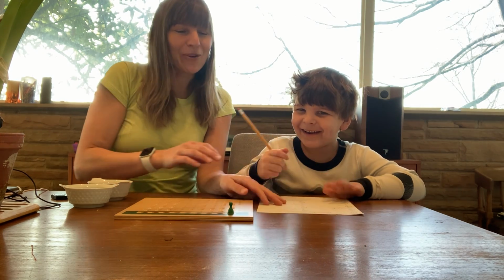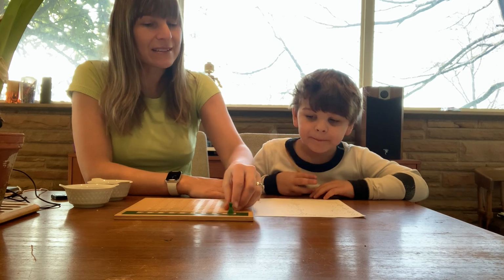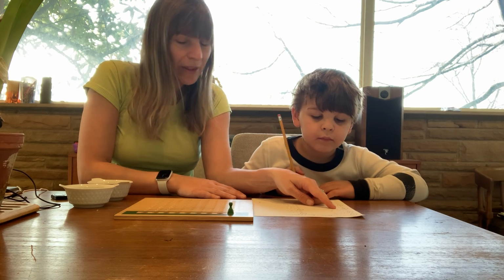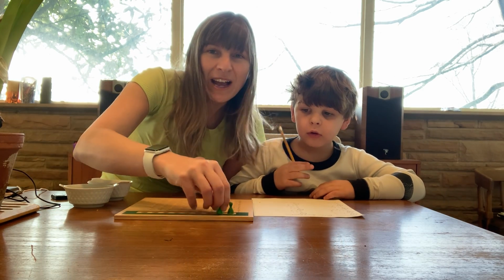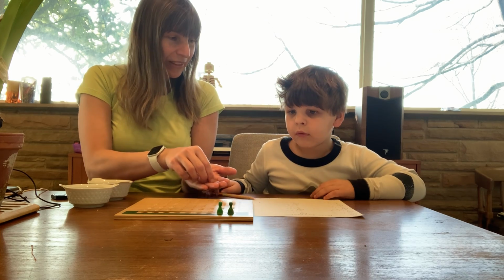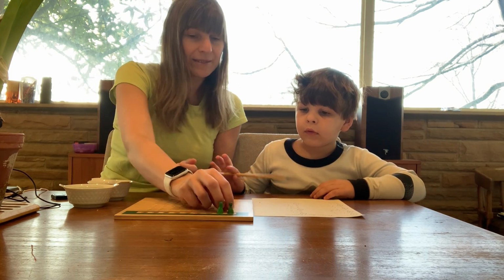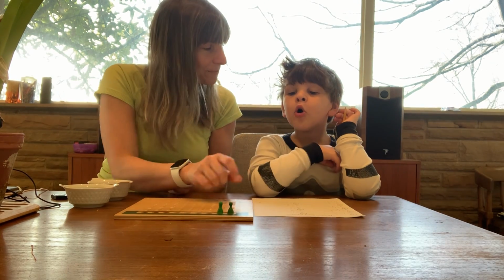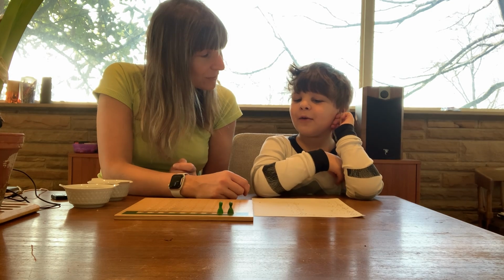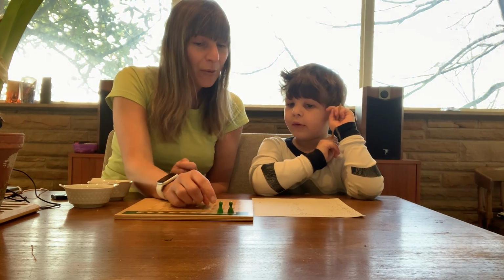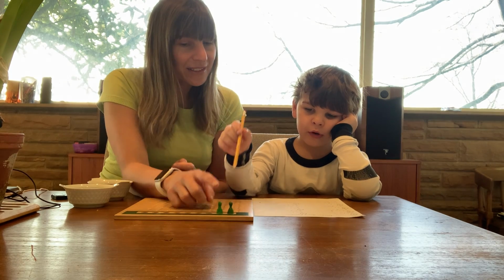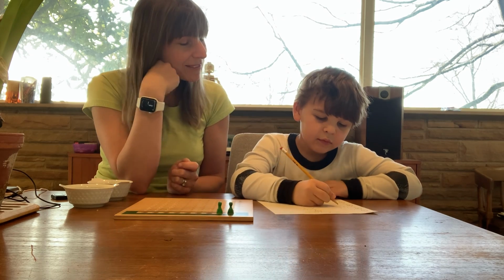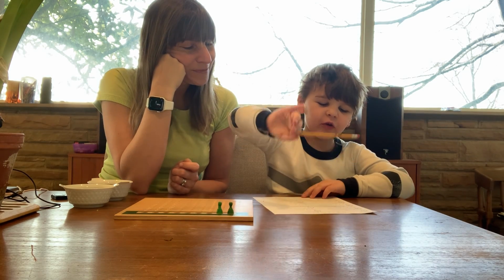Now the next one says 2 beads. So we keep the same number of beads, but we're splitting them differently because we have to share them with 2 guys. If I have 2 guys and I have to share these evenly with them, each guy gets 1. How many does each guy get? We're not counting the beads. We're looking at how many beads each guy gets. 1. So this guy gets 1 and this guy gets 1. So 2 divided by 2 is 1.